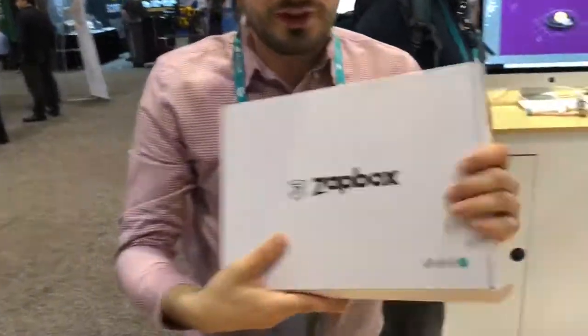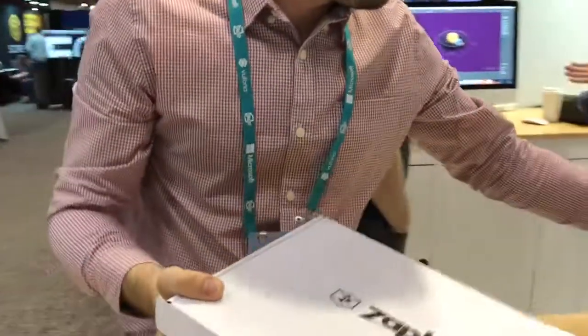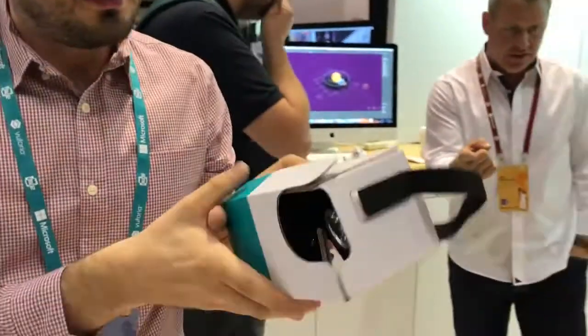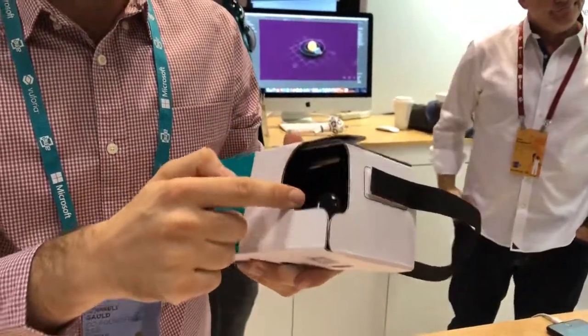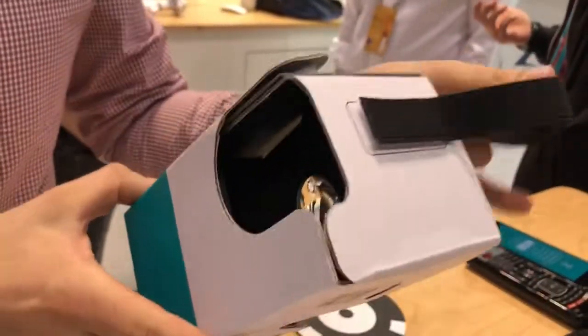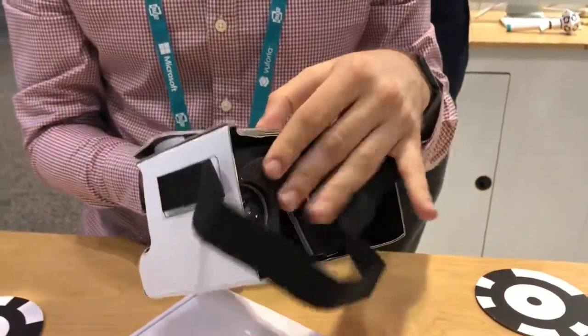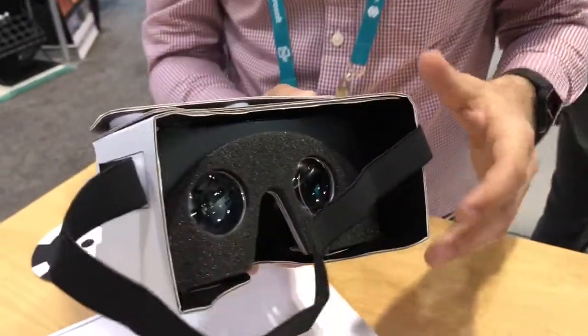This is the ZapBox kit itself. Packed inside this little box, we have a Google Cardboard style headset, which has been modified to allow mixed reality experiences. This cutout lets the camera see out. We've also given it a head strap and a little bit of padding on the inside to make it a little bit easier to wear.